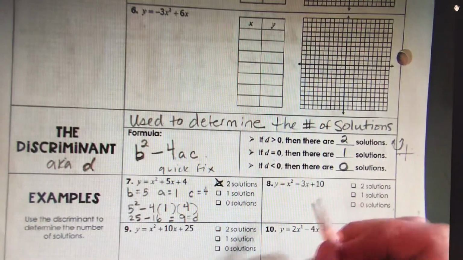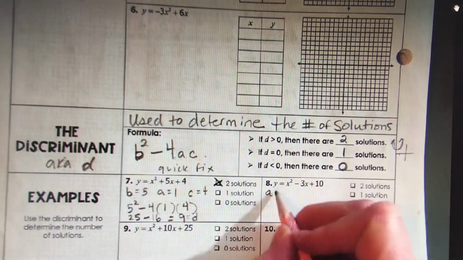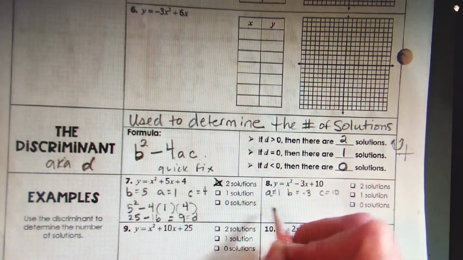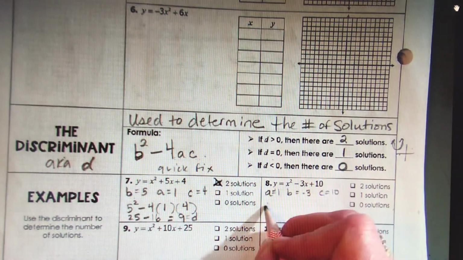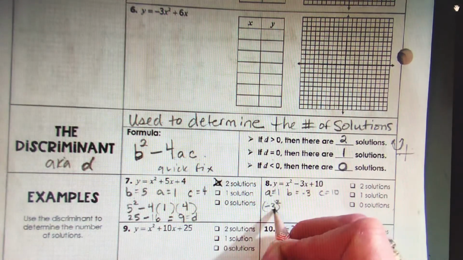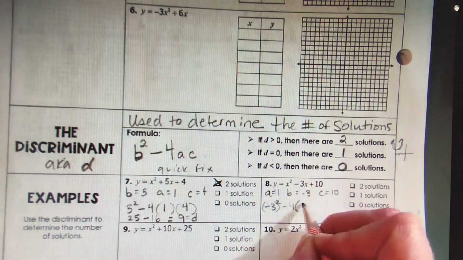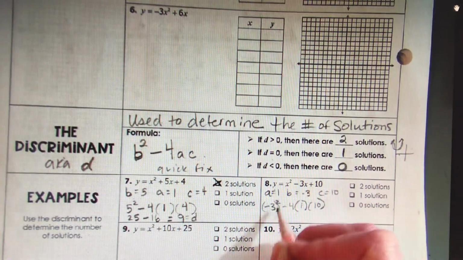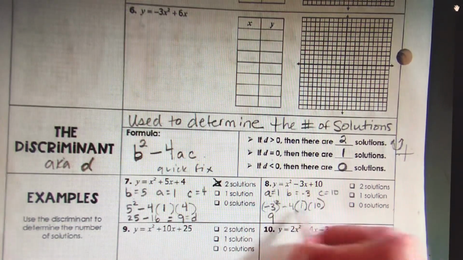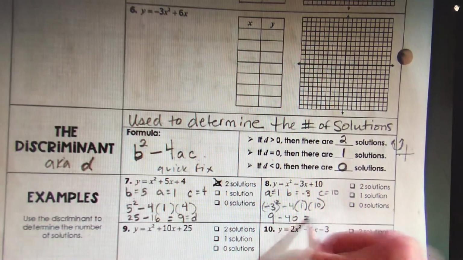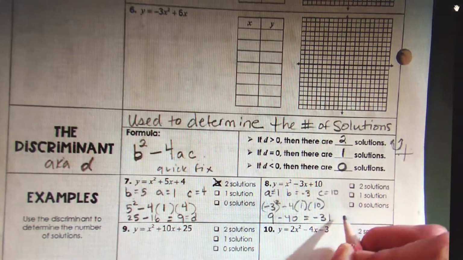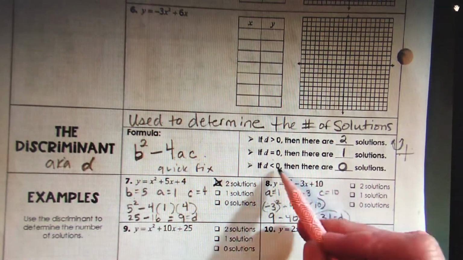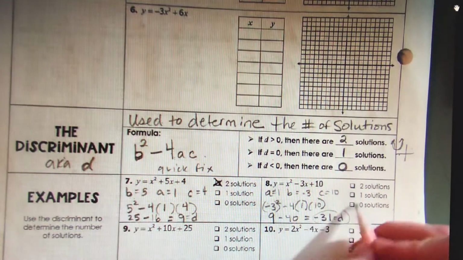So here I'm going to do it in order this time. A is 1, B is negative 3, and C is 10. And I'm going to plug it in. So I should have negative 3 squared, and it's good, again, to put it in parentheses, especially when you have negative signs, minus 4, and I'm going to multiply 1 times the C value, which is 10. Negative 3 squared is 9. Add all this together, minus 40, and I end up with negative 31. So D is negative 31. Well, that's less than 0. That's pretty small. So that means there are no solutions.